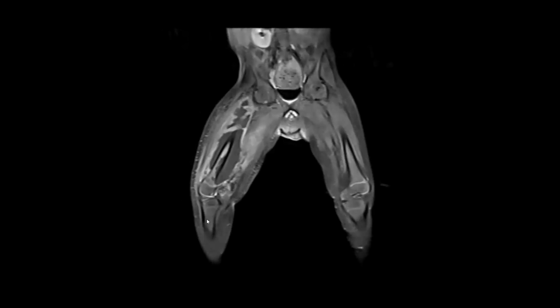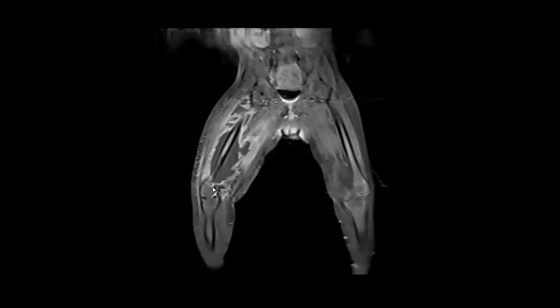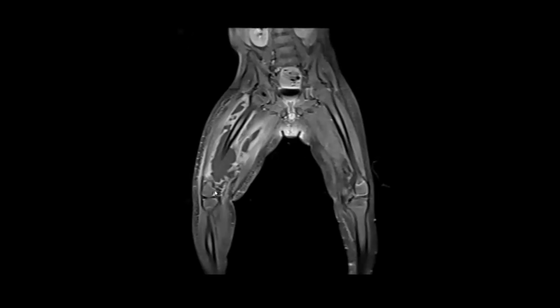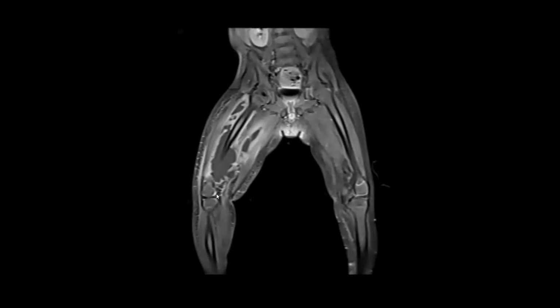What about the enhancement of the soft tissue component? It is showing peripheral enhancement, right? So still you will keep Ewing sarcoma on the top. Any other differential for this soft tissue component you want to give? As it is showing a peripheral enhancement, it can be an abscess.